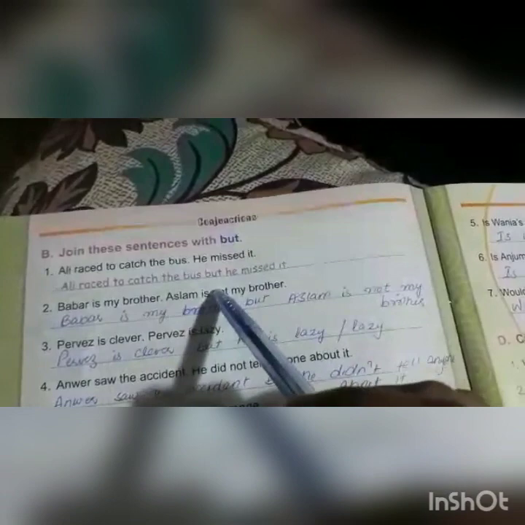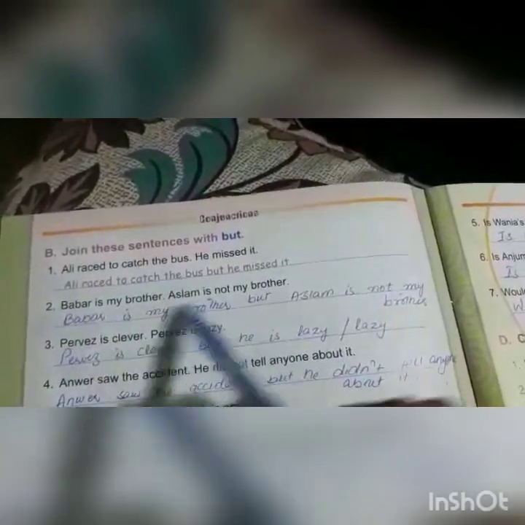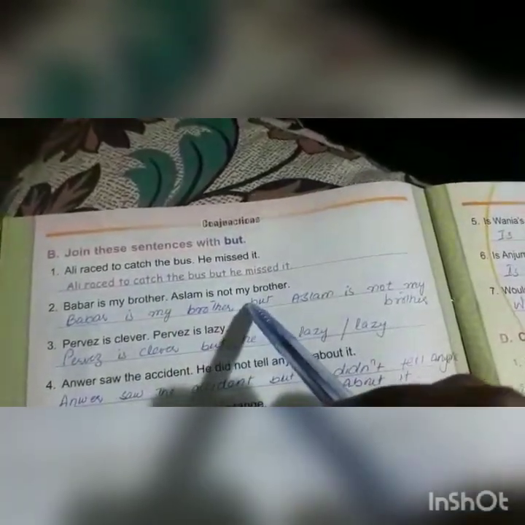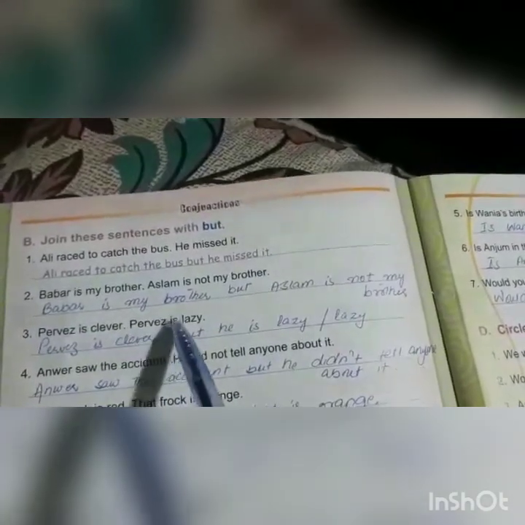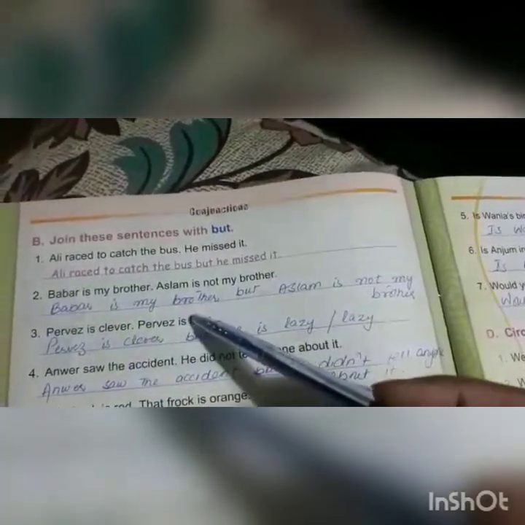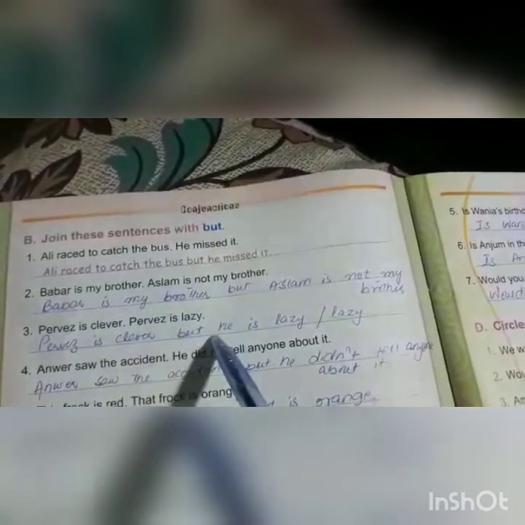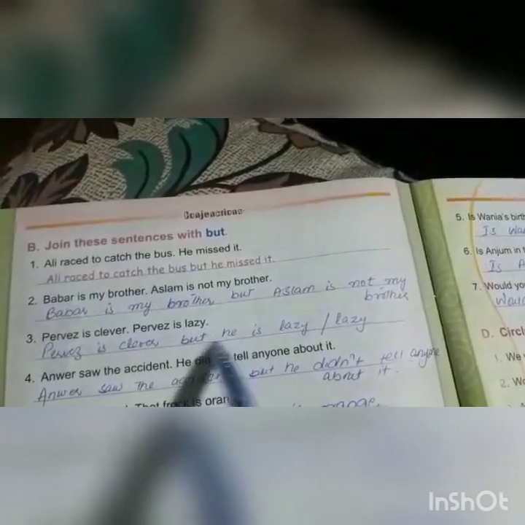Here in this case, my is the main subject. So in both the sentences, my is the same, but Babar and Aslam would be different, and we have connected these two sentences by using but. Parvez is clever. Parvez is lazy. So here Parvez is clever but he is lazy. We can do it in another way. Parvez is clever but lazy. So here we do not need to repeat the subject again and again.